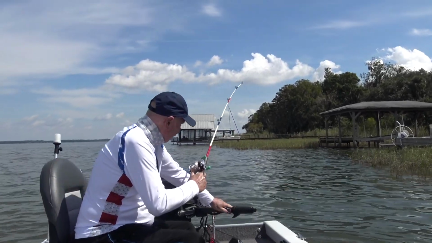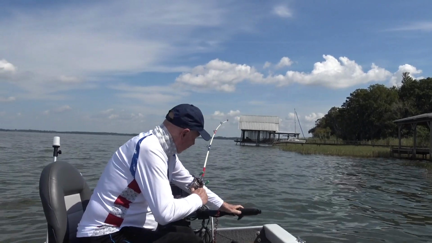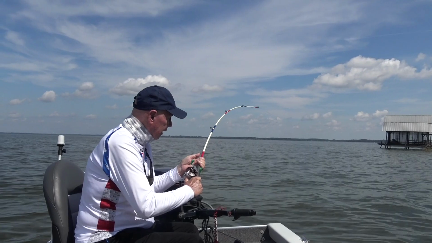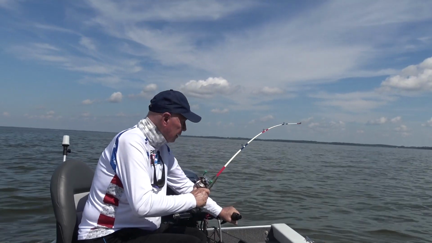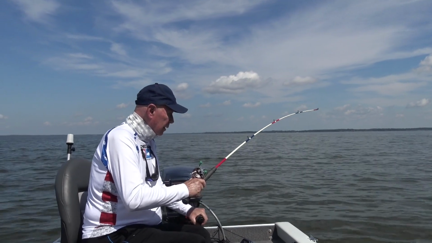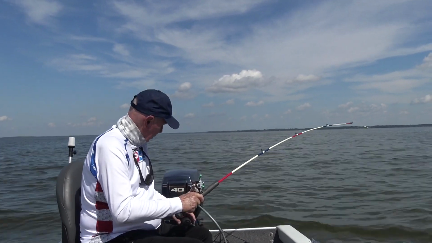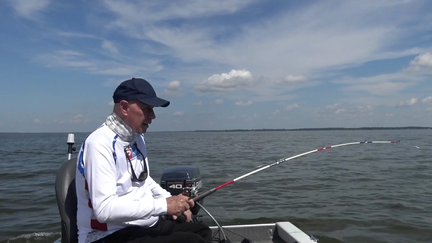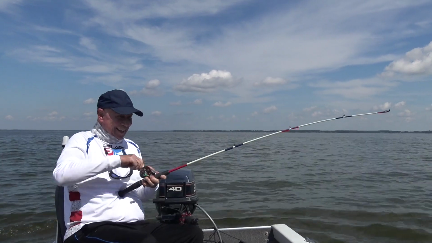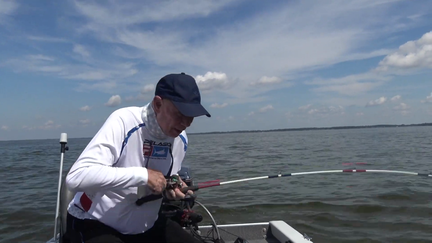Fish got in on that grass on me. One out there. Not this one. He's in there tight. There he comes off. See if I can gain a little bit here.